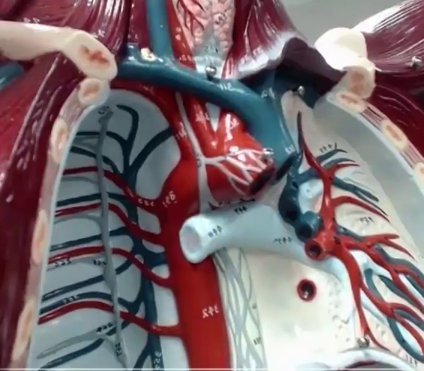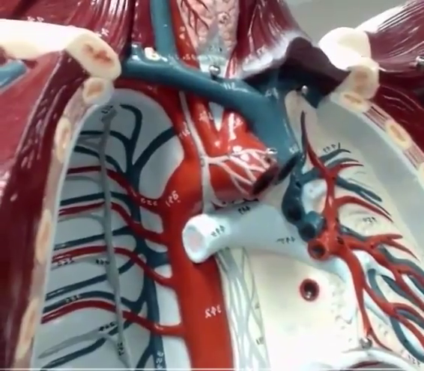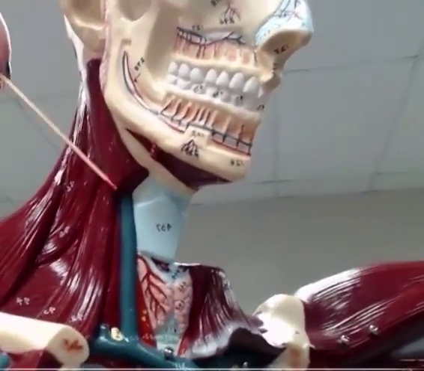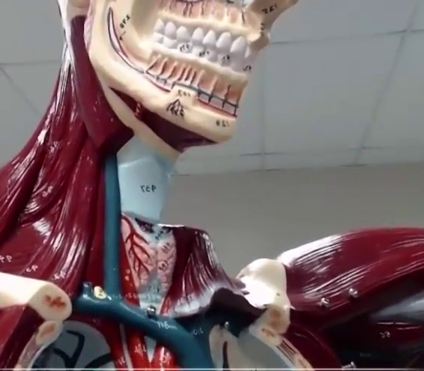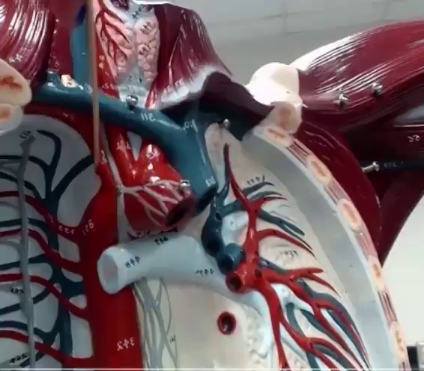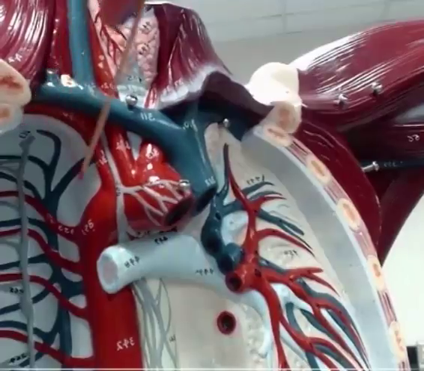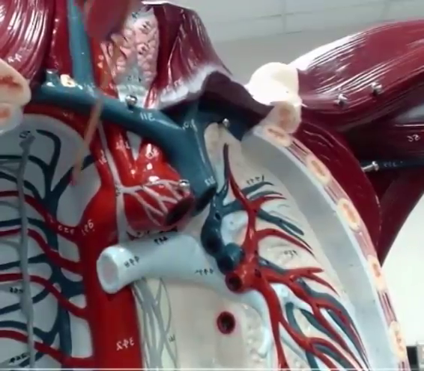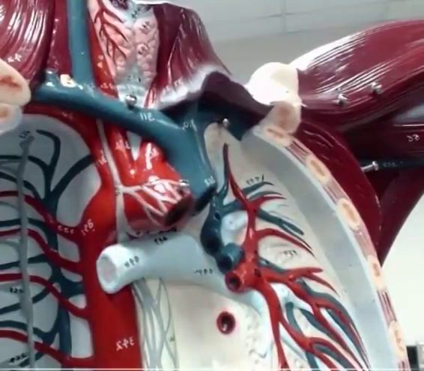Common carotid arteries are going to start here. The other one starts here. And they're going to continue to go up, and around this area, they are going to branch off to form the internal and external carotid arteries. Another pathway here. So here we've got the subclavian artery, and that is going to continue to go around in this direction. It's going to go under the clavicle.